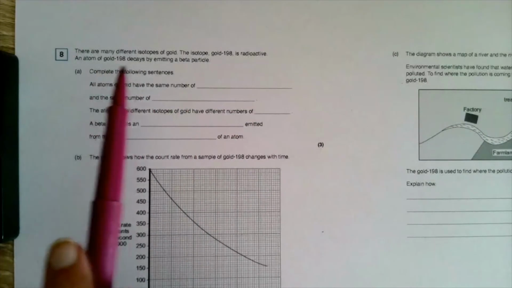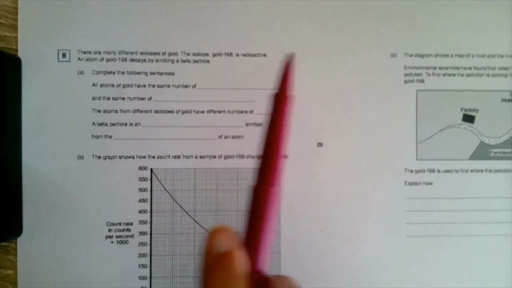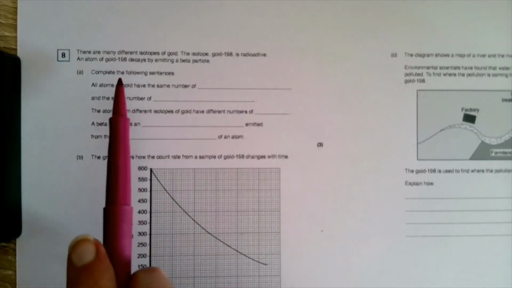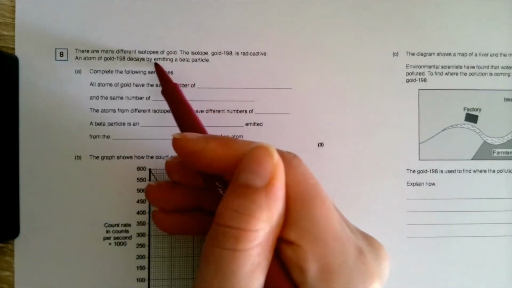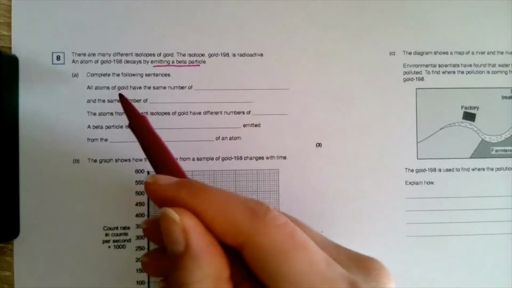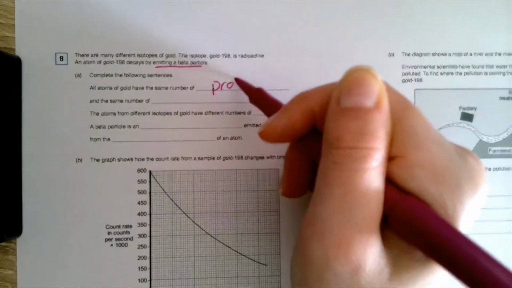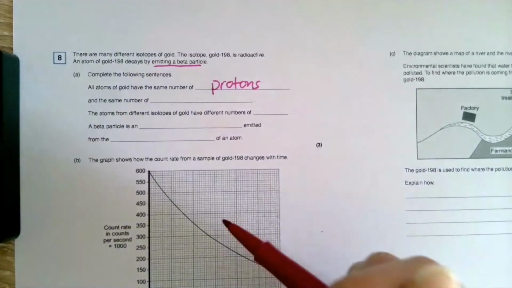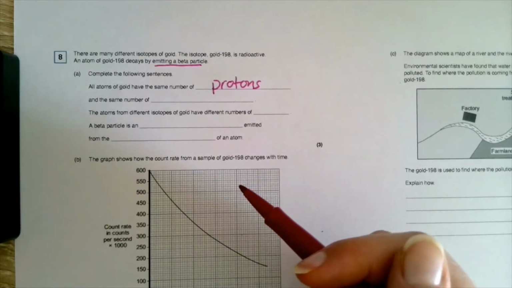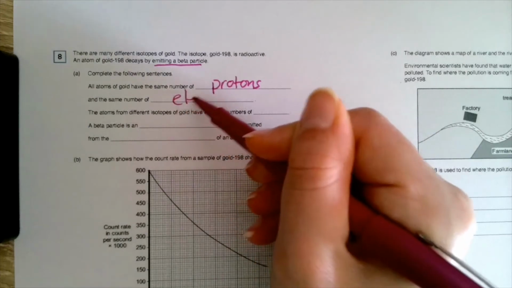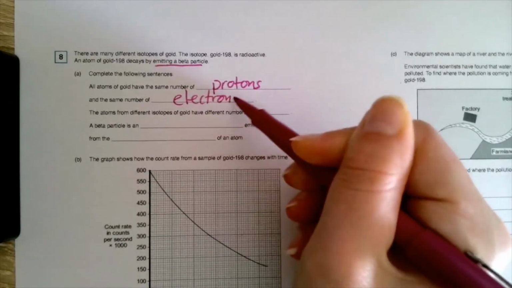Okay, there are many different isotopes of gold. The isotope gold-198 is radioactive. An atom of gold-198 decays by emitting a beta particle. All atoms of gold have the same number of protons. As remember, it's the number of protons which defines our atom. And the same number of electrons for them to be an atom.